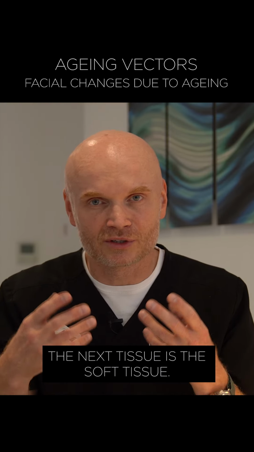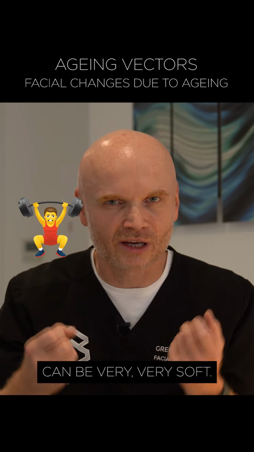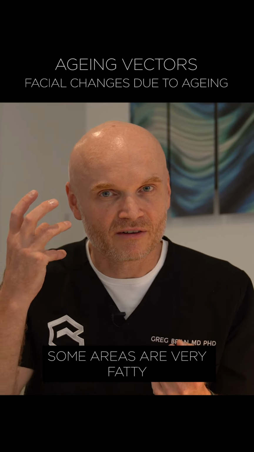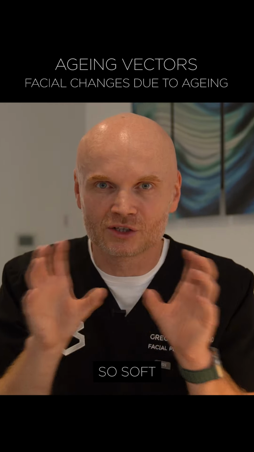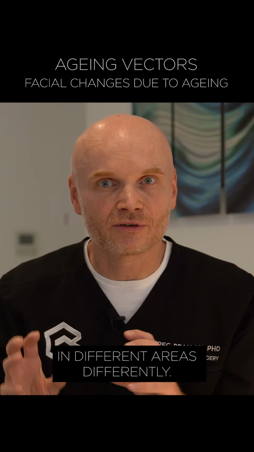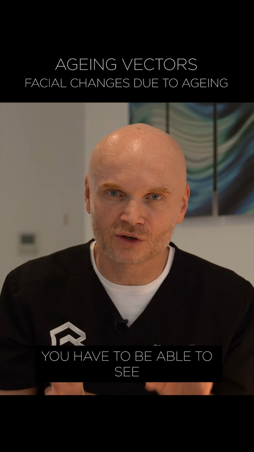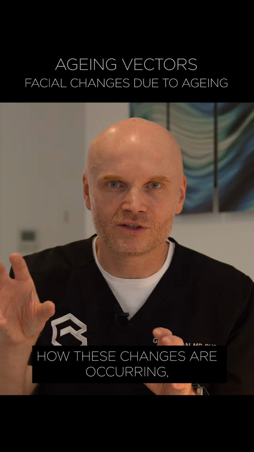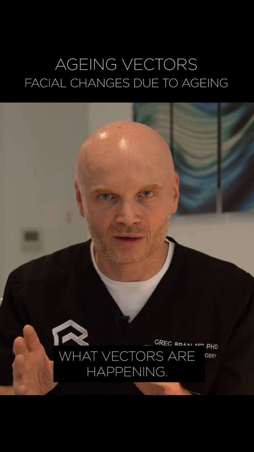The next tissue is the soft tissue. Soft tissue can be very strong, can be very, very soft. Some areas are very fatty or have more muscles. So soft tissue is changing in the face in different areas differently. And as a good surgeon, you have to be able to see how these changes are occurring, what vectors are happening. I'll give you an example.